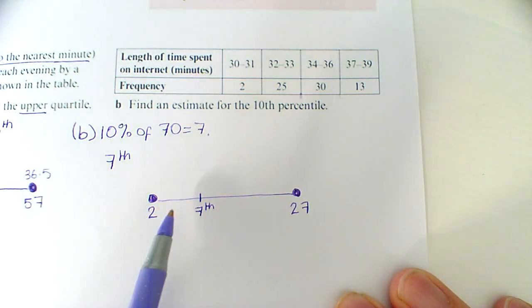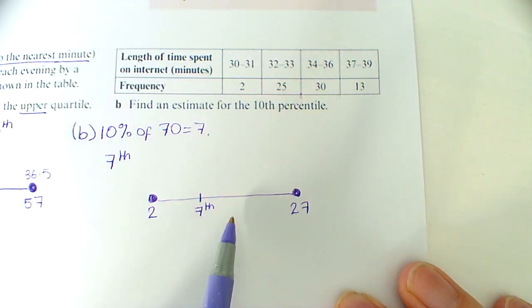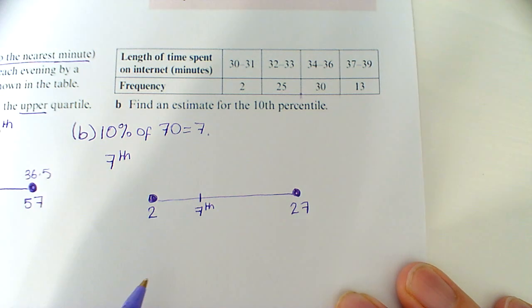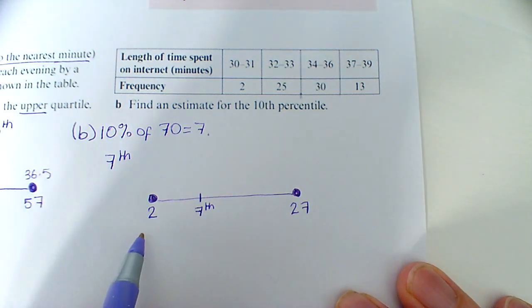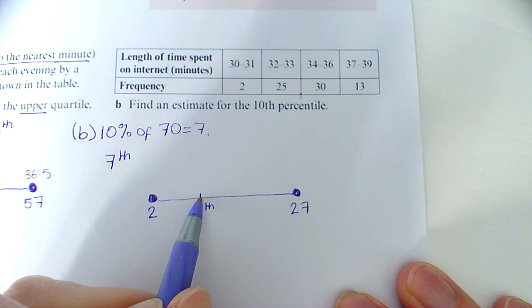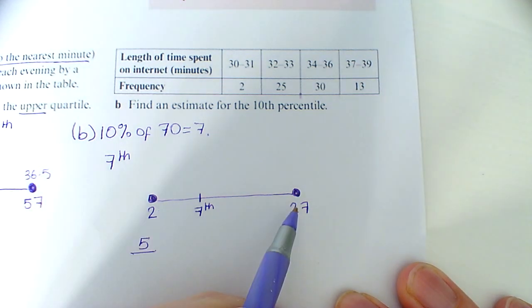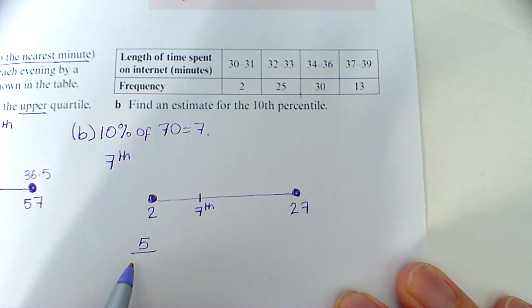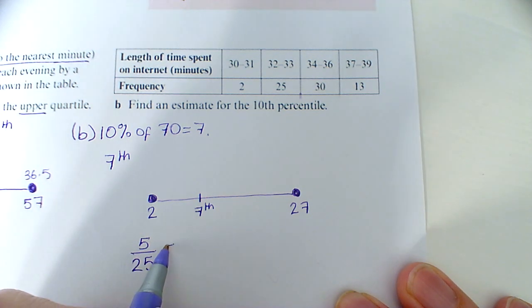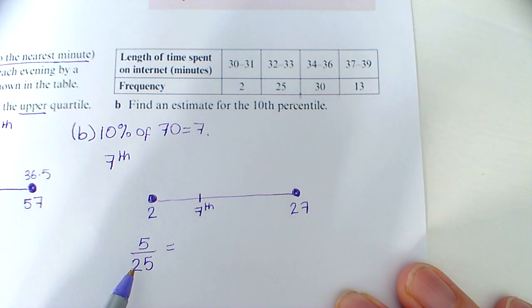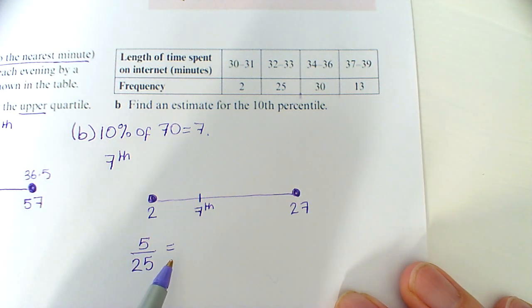I want to know what fraction of the way into this interval it is, and I would do that by doing 7 minus 2, which is 5, so it's 5 in, out of the whole width here, which is 25. We're going to leave that as 5 over 25, but we could simplify it to 1/5.